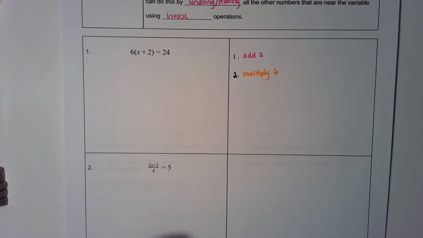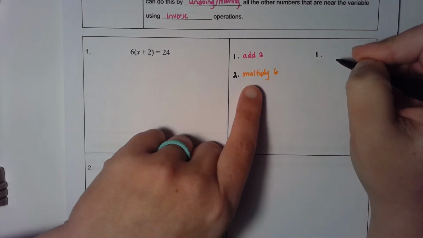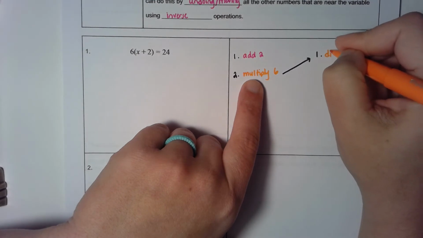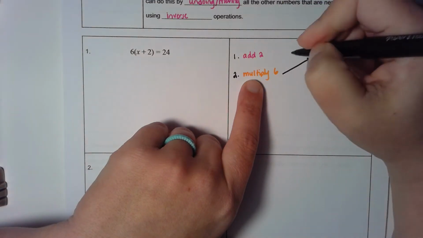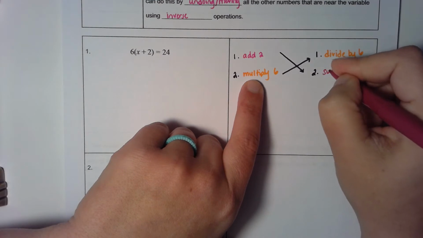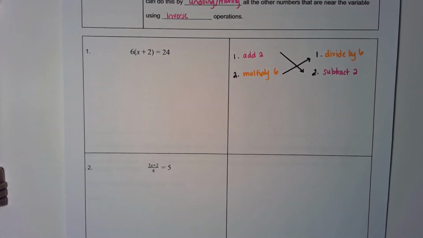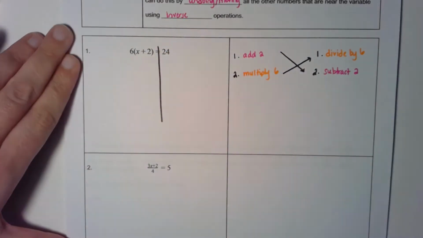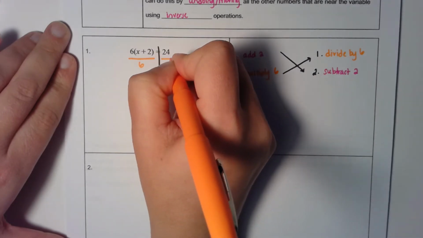Now, in order to solve the equation, we need to start by undoing the multiply by 6. So we're going to go backwards. Instead of multiply, we're going to divide by 6 first. And then instead of adding 2 to undo that, we're going to subtract 2. So we're going to reverse the order and also reverse the operation. Let's see how that's going to look. First, I'm going to divide by 6 on both sides. And I'm going to show division by writing it like a fraction.